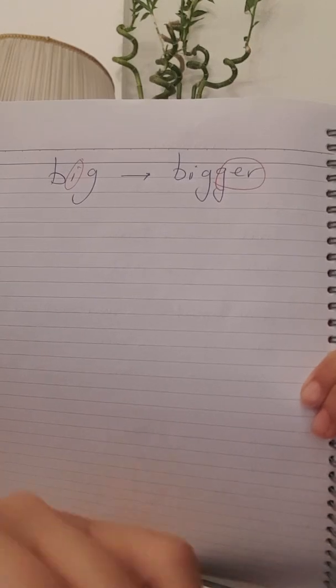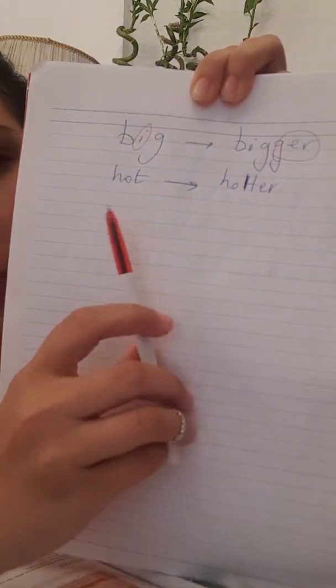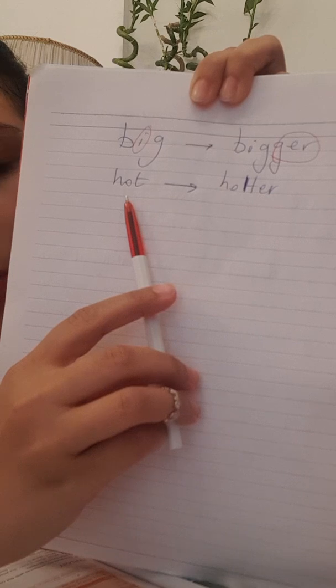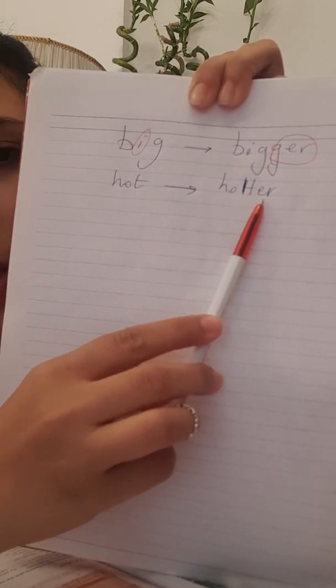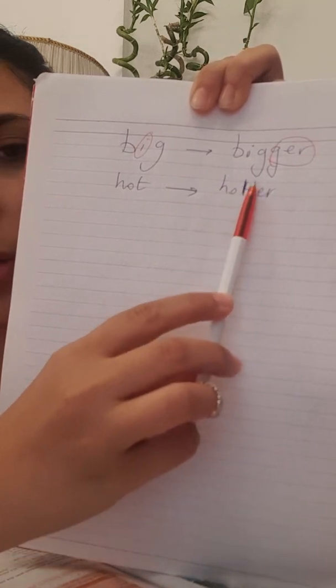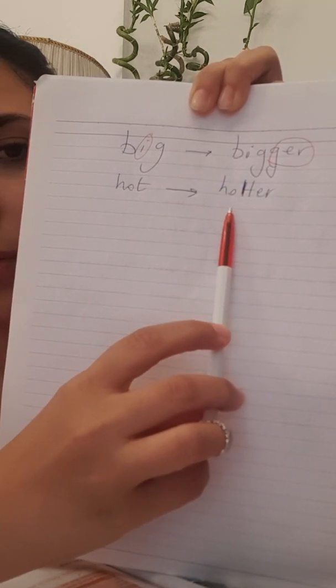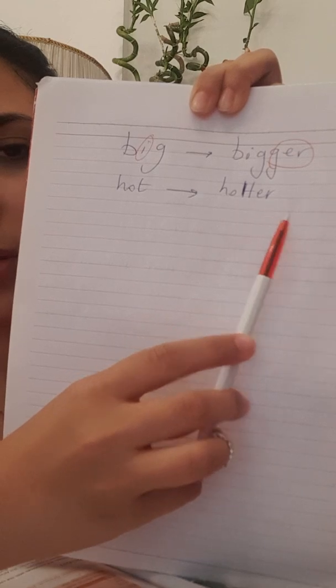For example, hot as well. Hot, it will become hotter with double T. Why? Because we have O already, it's a vowel, and then we were going to add ER, so the E is another vowel, so we need to double the T in between. Hotter. Yes? All right. So, bigger is another one.